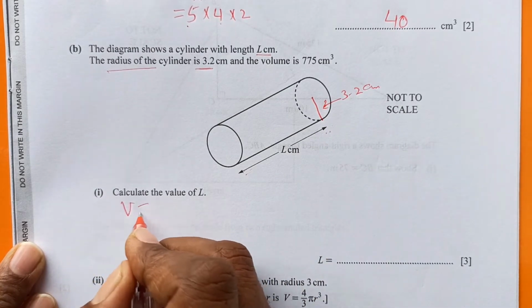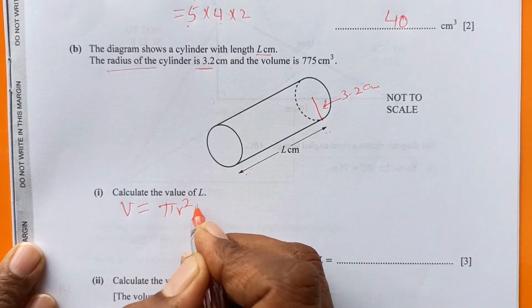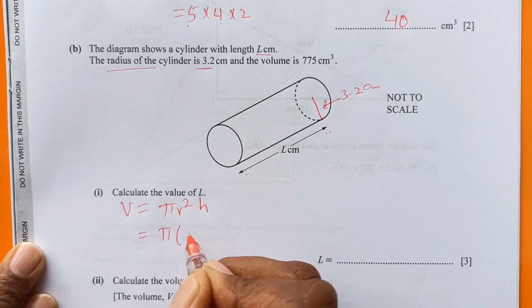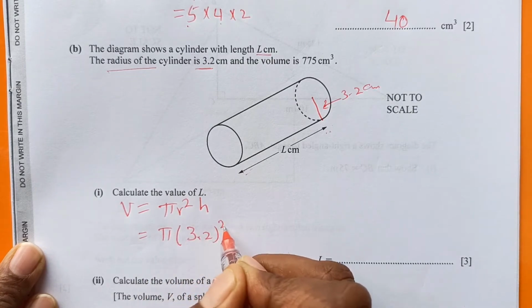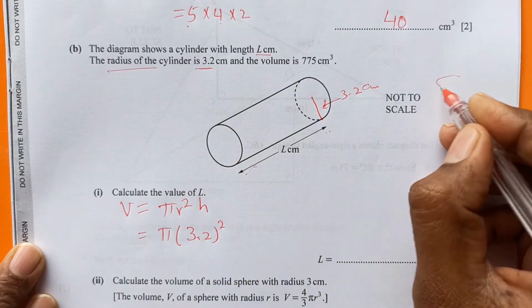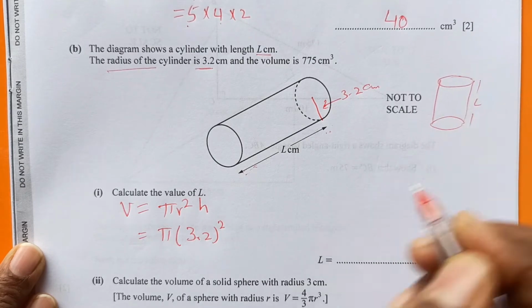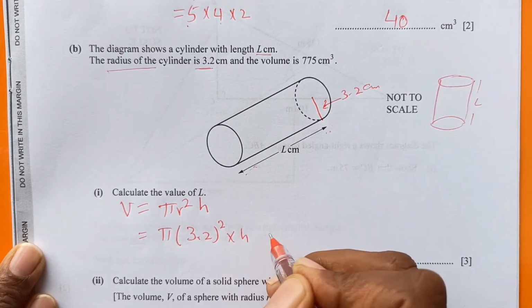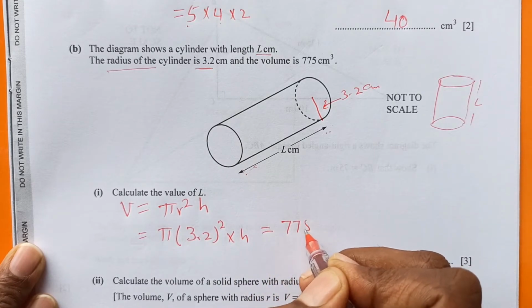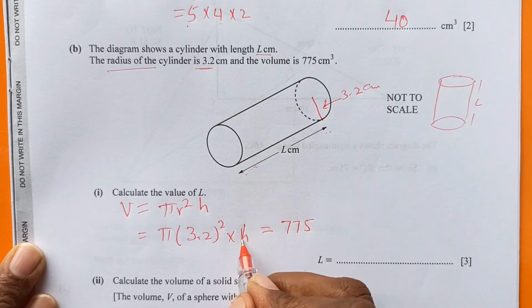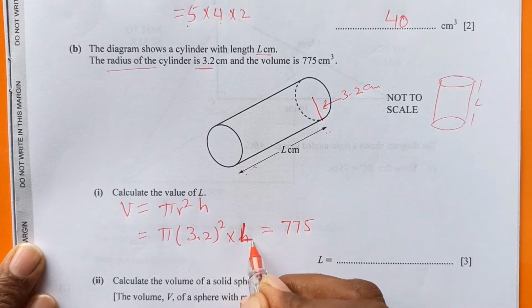So the volume of the cylinder formula is pi r squared h, right? So we can write pi, and r is 3.2 squared, h is here if you make it in standing position, so this is going to be L here, so times h, and this is given to us as 775, and we are looking for the value of h, which is L here, right?